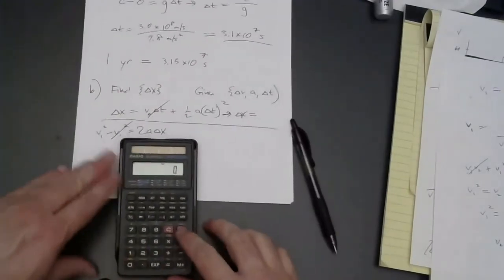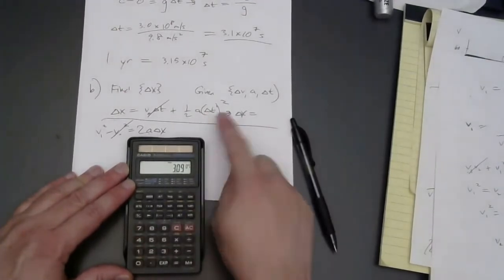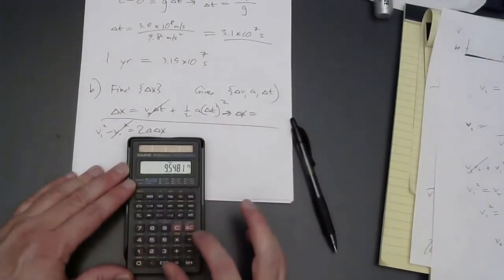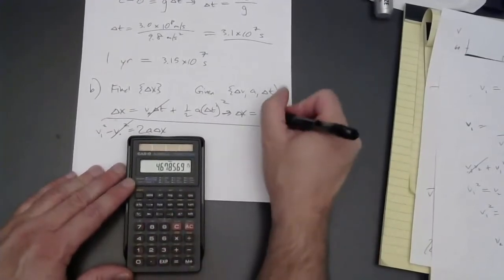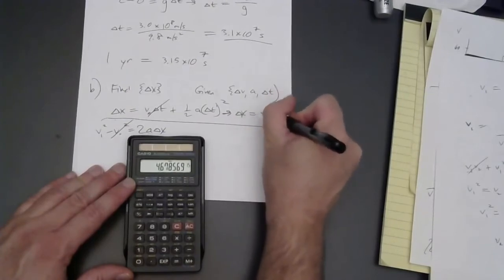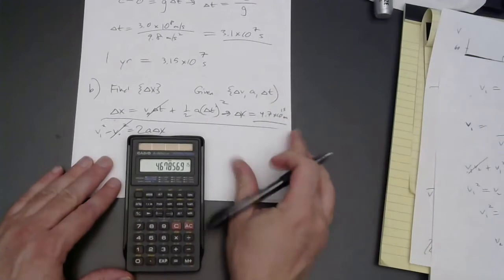I need to use SI units. Okay, the time interval I found was actually more like 3.09 times 10 to the 7th. I square that. I've already got a huge number, times 9.8 divided by 2. And I'll call that 4.7 times 10 to the 15th meters. Whoa.